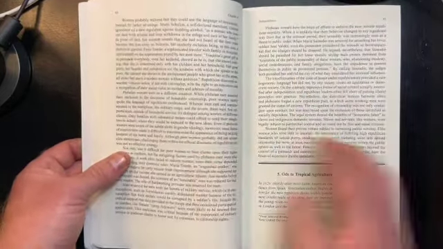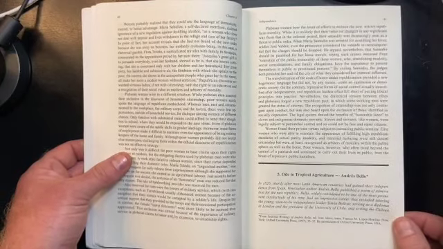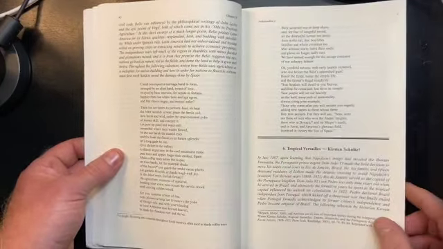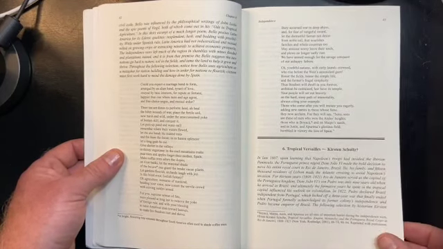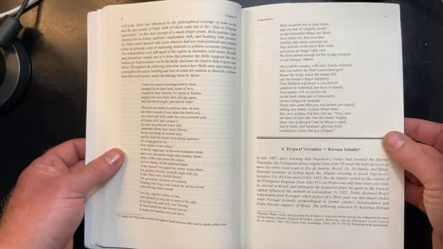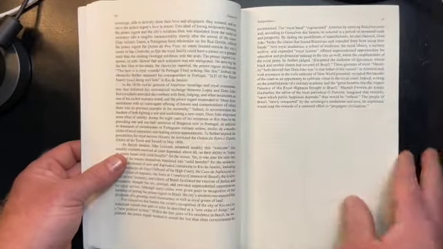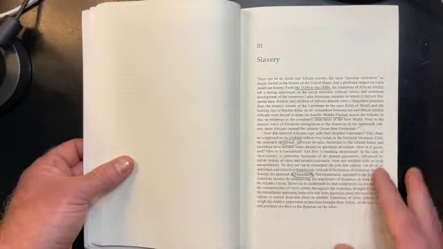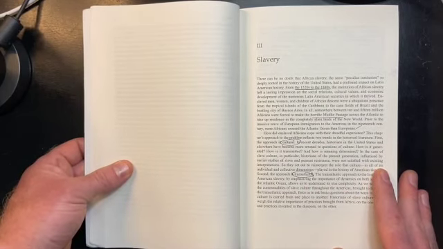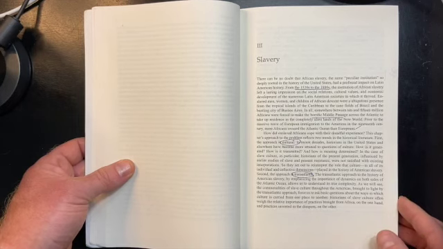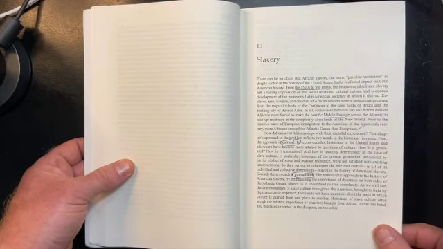So again, go through. Here is a primary source, Tropical Agriculture from Andres Bello. Kirsten, I should say, Schultz, writing about Tropical Versailles. This is a historian, secondary source. And that's where chapter 2 on independence ends. And so I have to think about, what did I learn about independence from this? Which documents might I want to read in more detail in order to answer the guiding question for the unit?